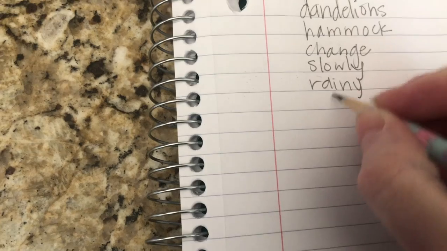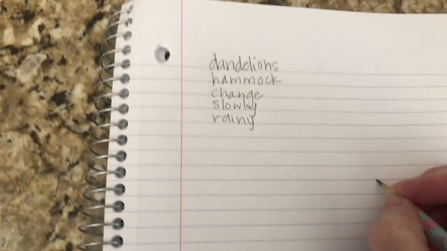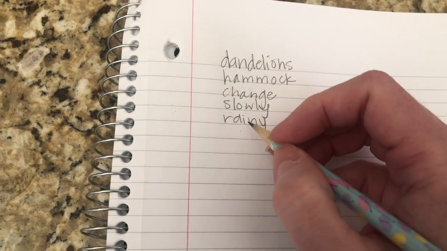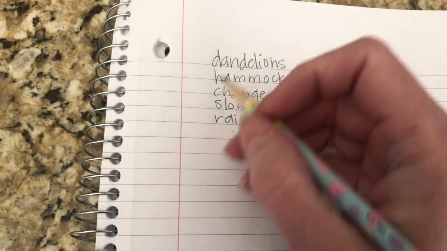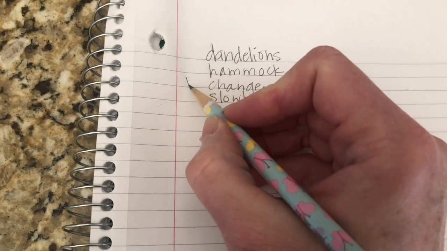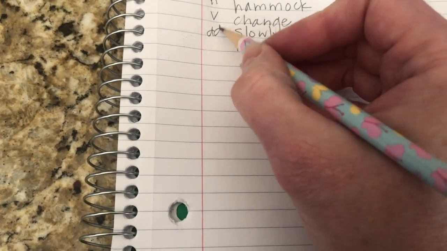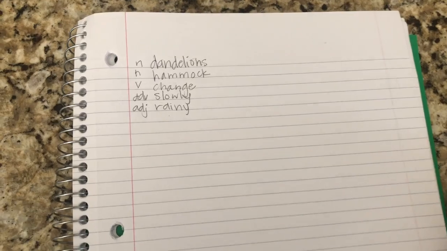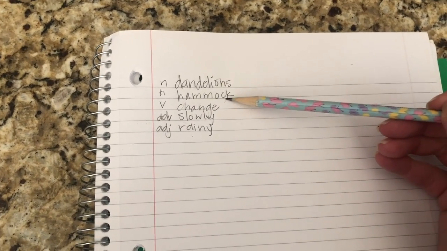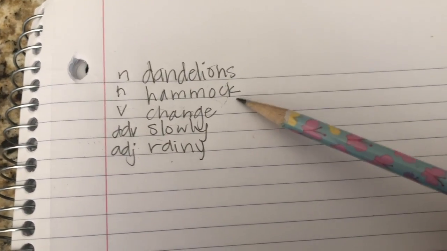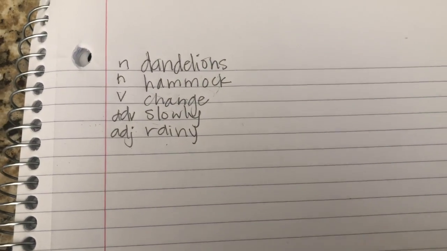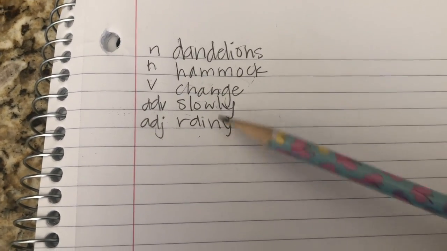And now I'm going to take all these words and create a silly sentence out of them. You can add other words in to create the sentence. So obviously you would need "the" and other words like that to create the sentence and make it work. This is my verb. I need to remember that. These are my nouns. This is my adverb and my adjective. And I'm going to create a sentence. Okay, so I'm going to think about my nouns. I've got dandelions and hammock. My verb is change, and remember on the paper, it reminds you that you can use any form of that verb. So I can use the word change, changed, or changing. Any form of the verb will work. And I've also got to slip in there slowly and rainy.